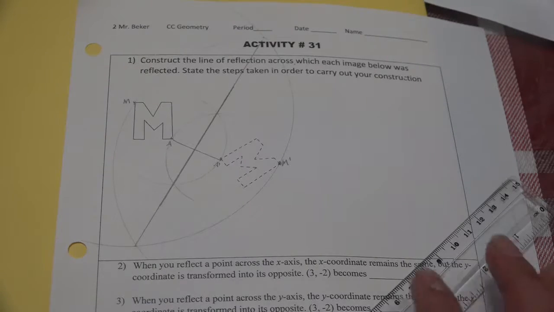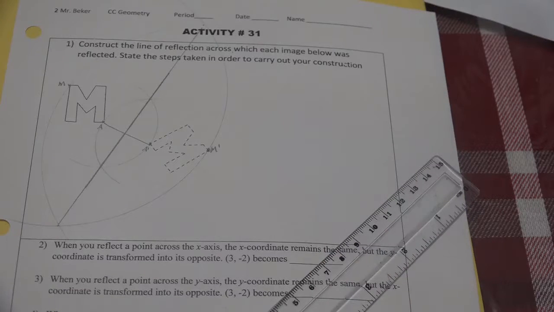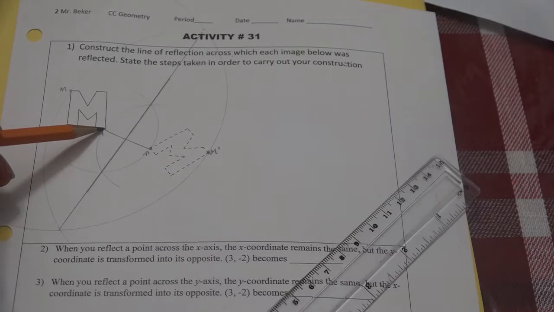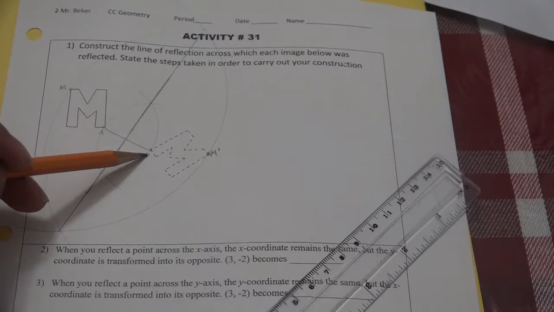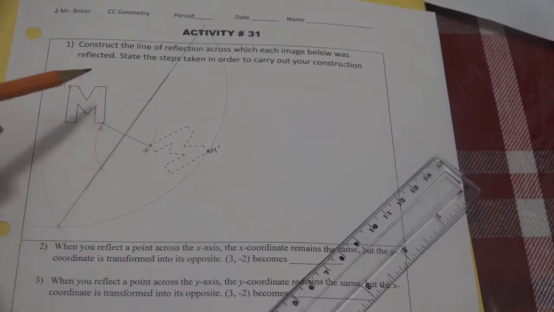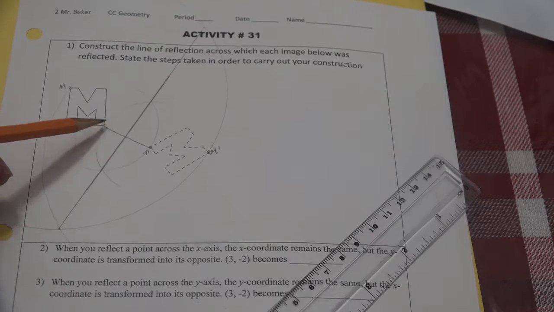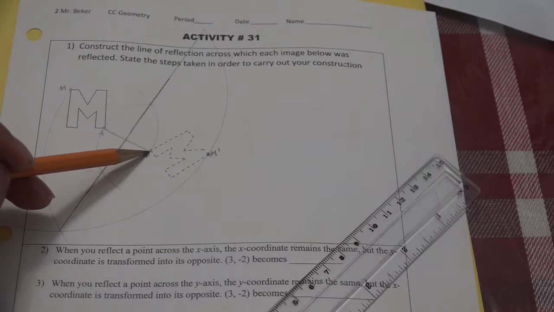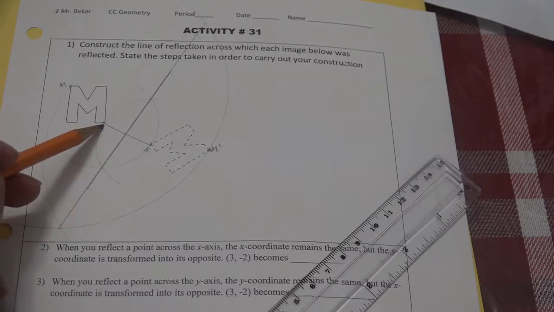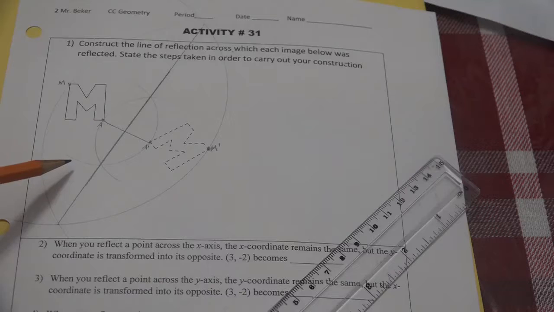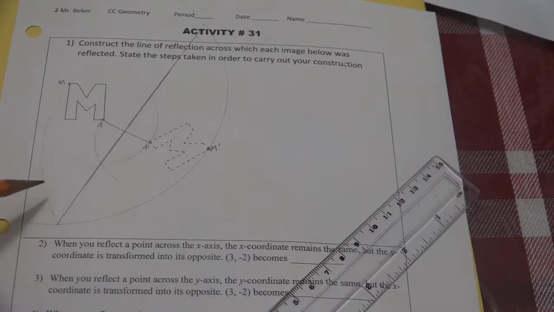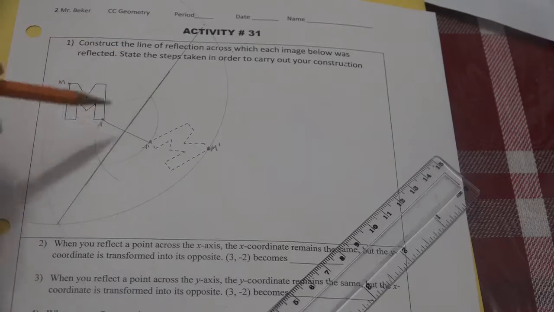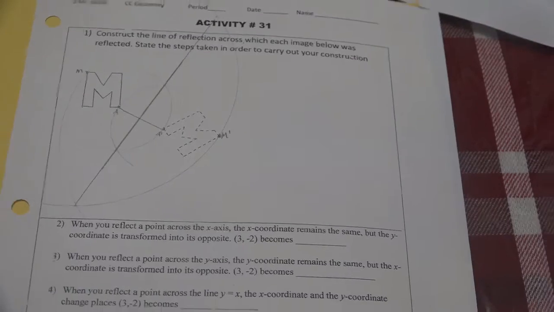Now, how are you going to carry out your construction? Connect a point from the pre-image to the corresponding point on the image. Draw the line segment connecting both points, and then construct the perpendicular bisector between those 2 points. That's it. And remember, the perpendicular bisector is equidistant from both points. All right then. So let's go on to the next question.